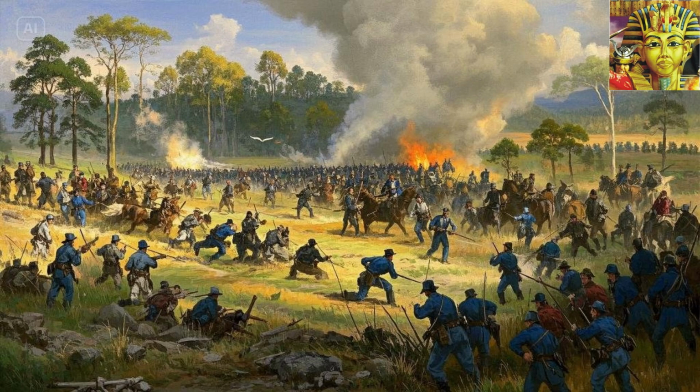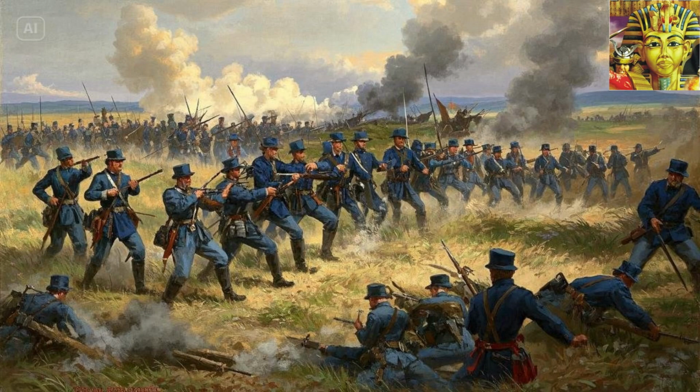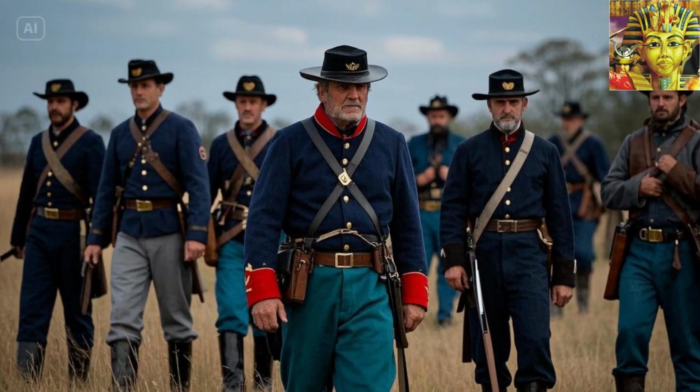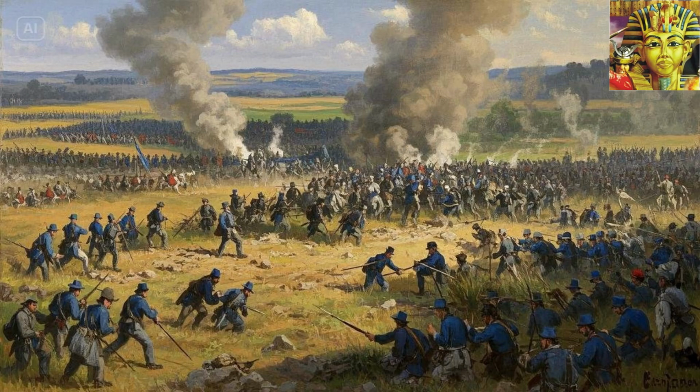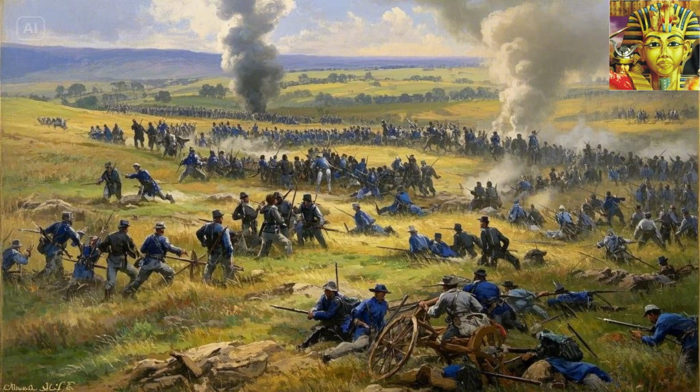Psychological impact on soldiers. The psychological impact of the Civil War on the soldiers who fought in it was also significant. Many soldiers suffered from what is now recognized as post-traumatic stress disorder, PTSD, experiencing symptoms such as flashbacks, nightmares, and anxiety. The trauma of battle, combined with the harsh conditions of camp life and the constant threat of death, took a heavy toll on the mental health of the soldiers.